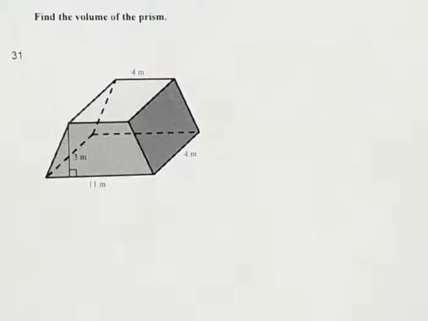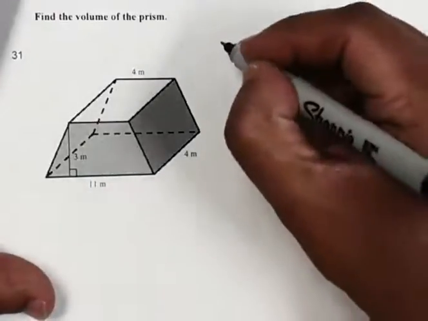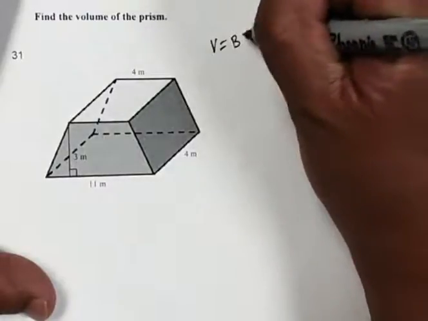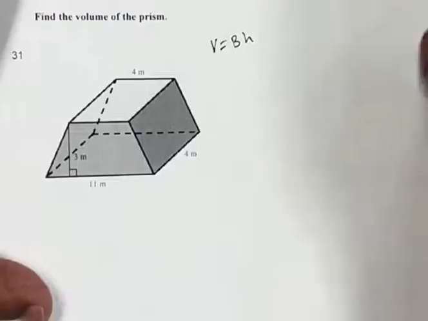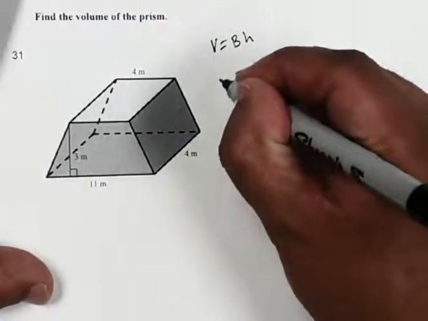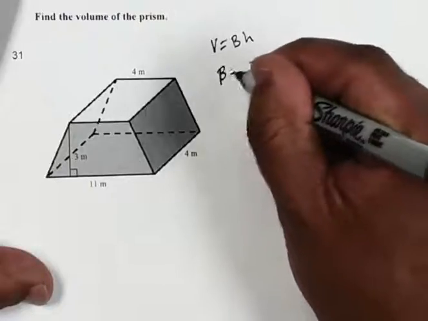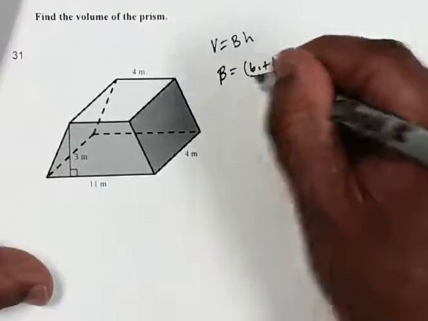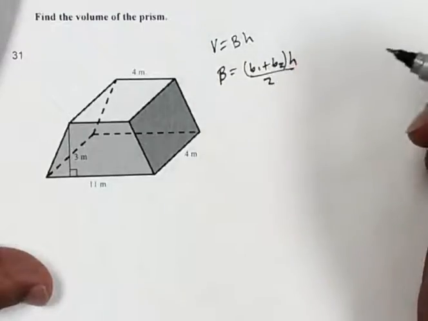Okay, with number 31, we're looking for the volume of the prism. The formula for that is going to be area of the base times the height of the prism. All right, in this case, my base is a trapezoid, so the formula we need to use is going to be base 1 plus base 2 times the height divided by 2.